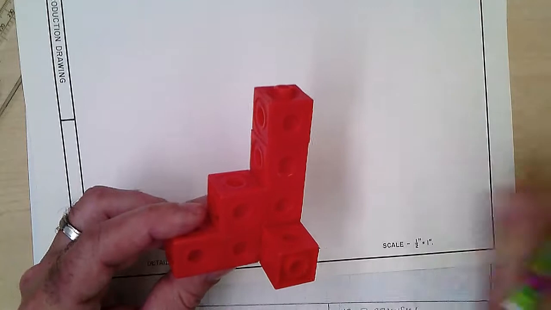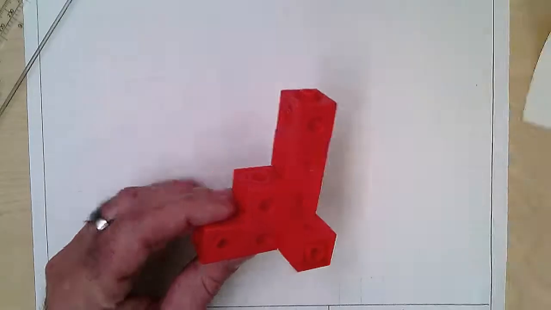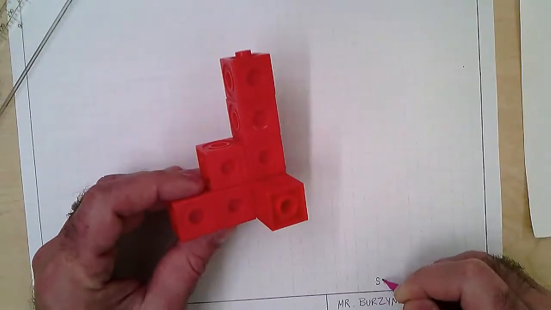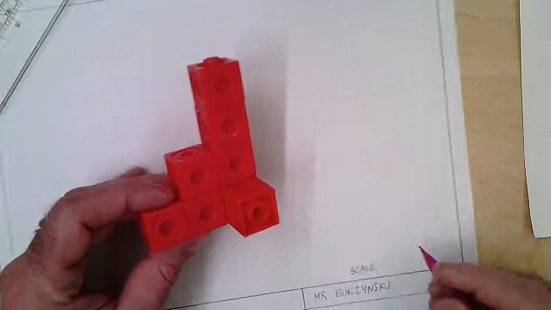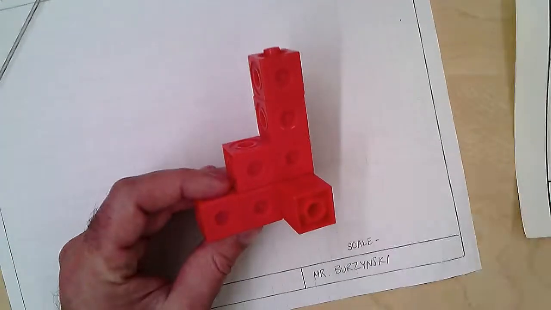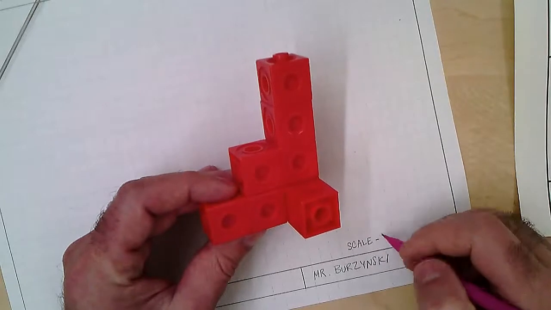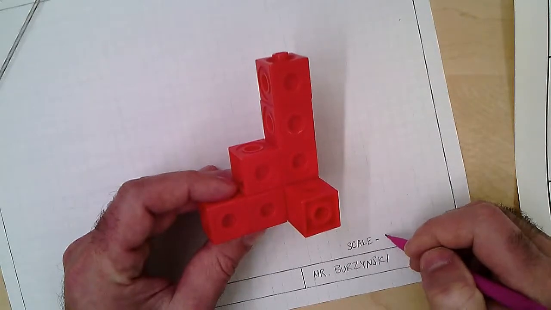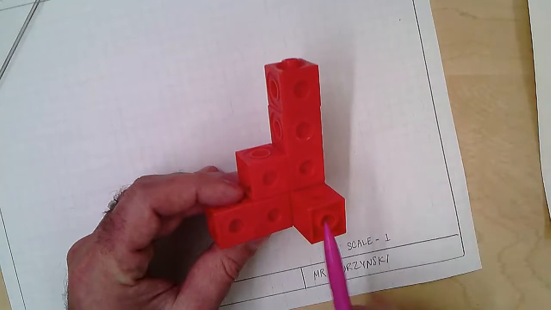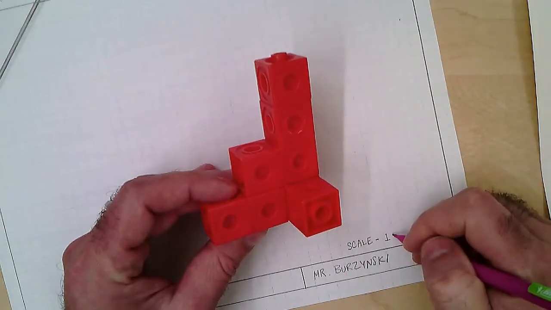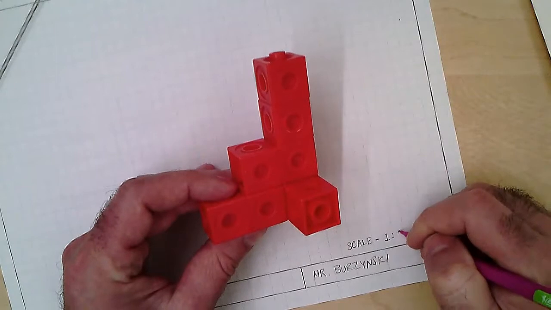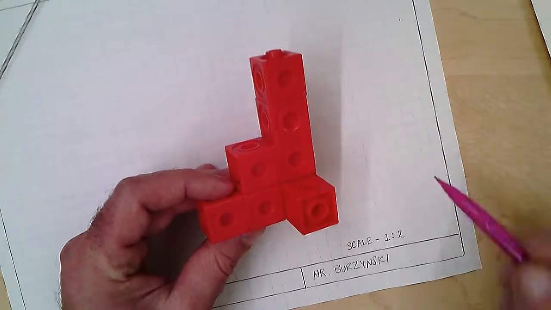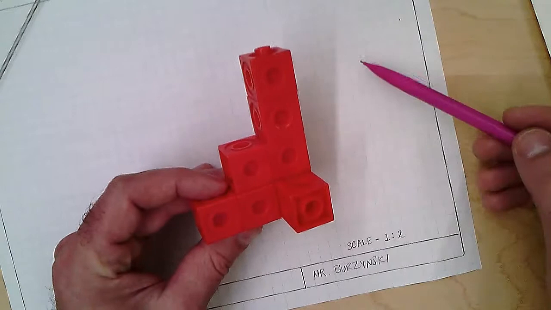My actual is 1 unit, so I'll write scale right here in the drawing area, and I'll write down scale, and I'll put a hyphen, and then I'll say 1, which will stand for 1 unit of block here, 2 with a colon, 2. So that would be 1 of these blocks to every 2 blocks on the grid paper.